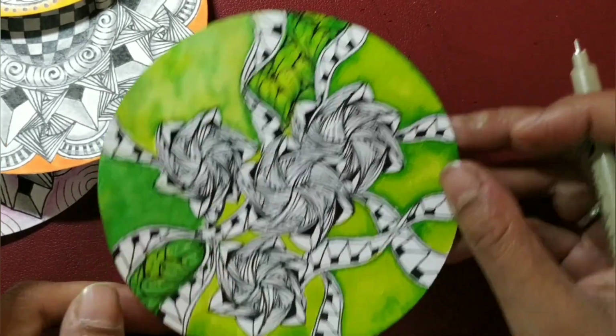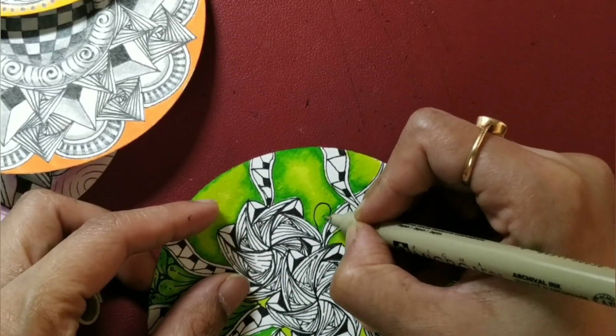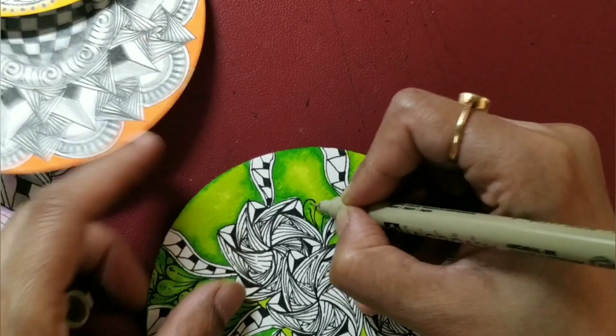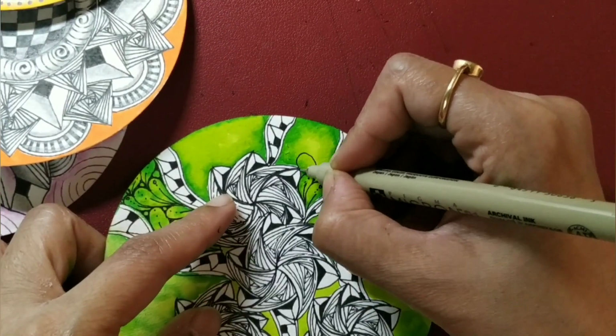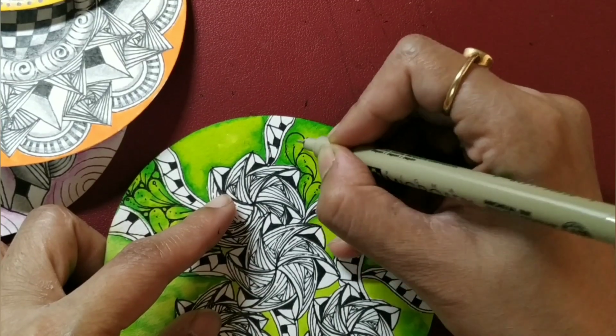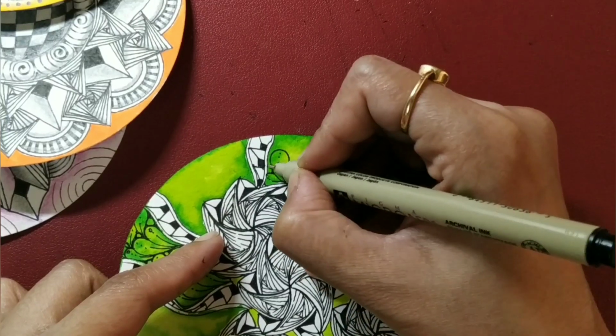Right, so that's another section. Let us add it here also. So take your time, pick up a tangle of your choice and just play around with it.